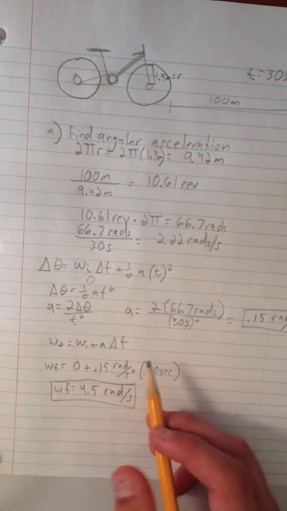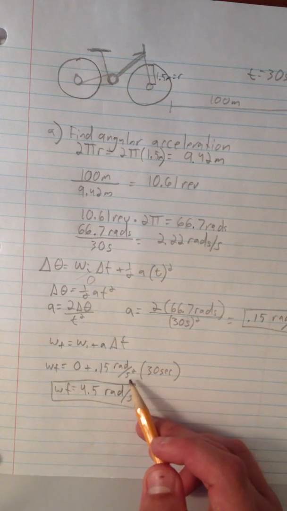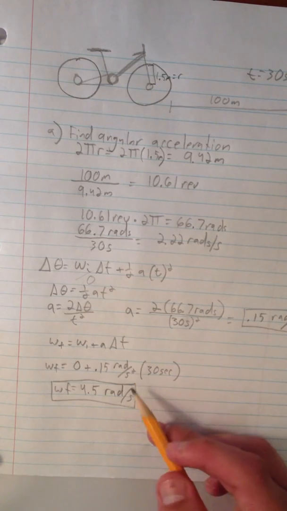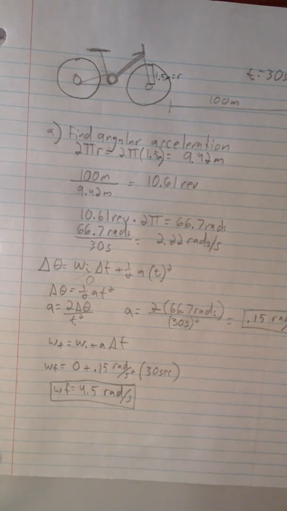Now just looking at the units, we see again that radians over seconds squared times seconds will cancel out the squared, and we end up with just radians per second, which is the units for velocity.